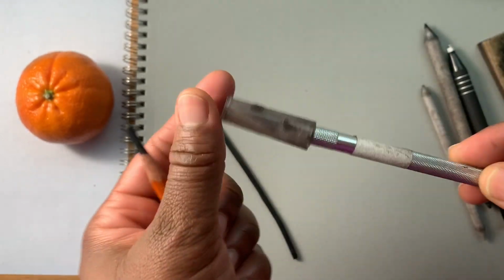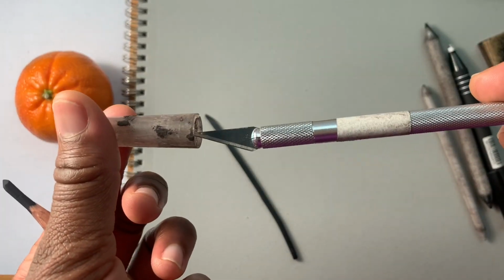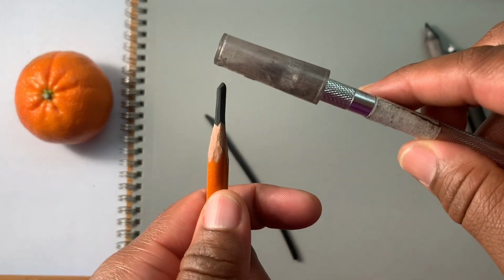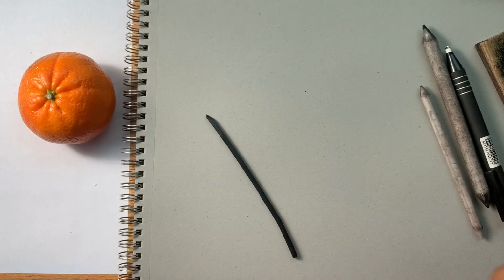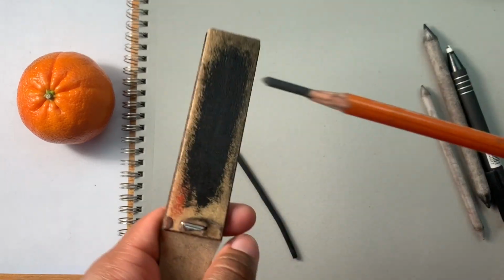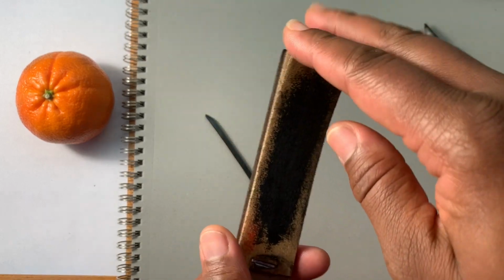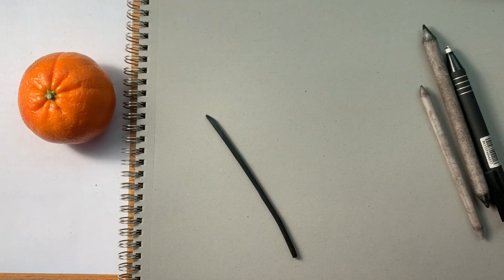I'm also using the X-Acto knife, and the reason why we use the X-Acto knife is to sharpen the pencils to this bullet tip. So maybe I'll do that in another video, okay? And then once you get that sharpened, you use the sandpaper. So I'll be using this sand paddle pointer, and it has multiple sheets to it.